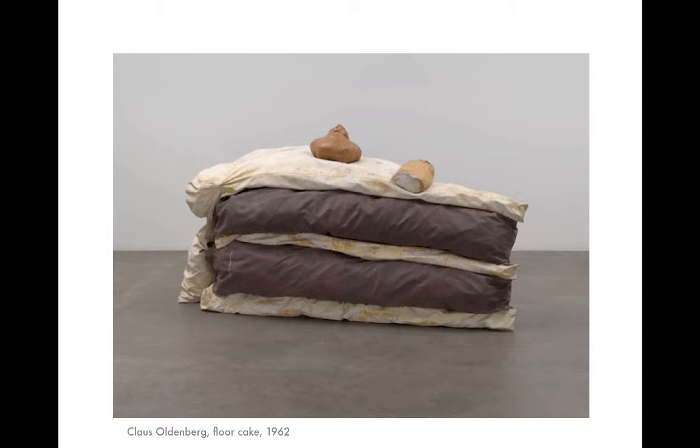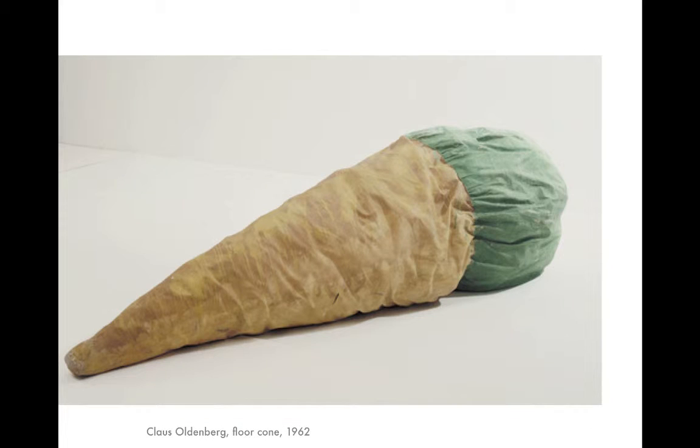Okay, so this is a floor cake. It's pretty big. If any of us would lay down, I think it's bigger than we are. So it's at least 6 feet long there. It's been a while since I've seen this in person. This one's definitely longer than that. This is floor cone.